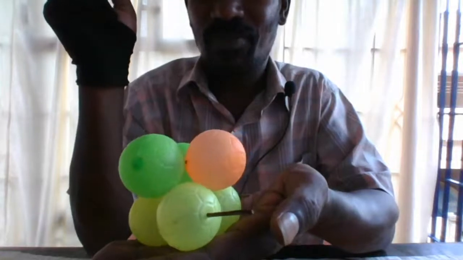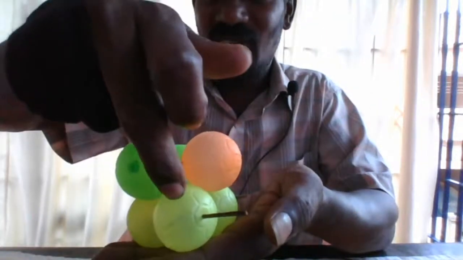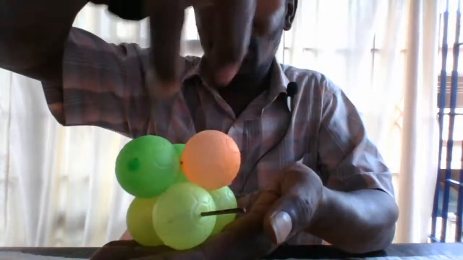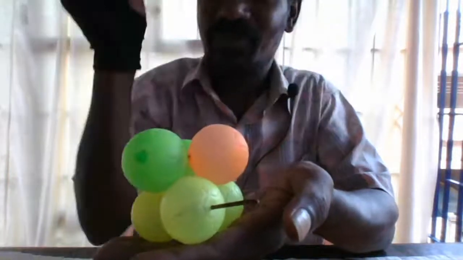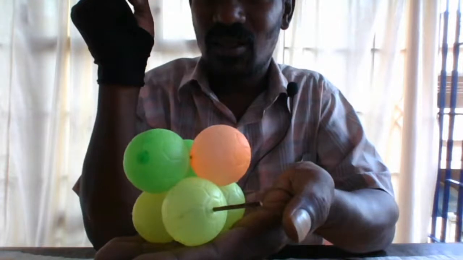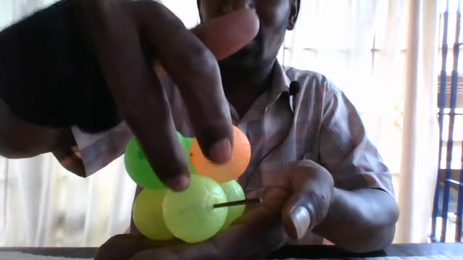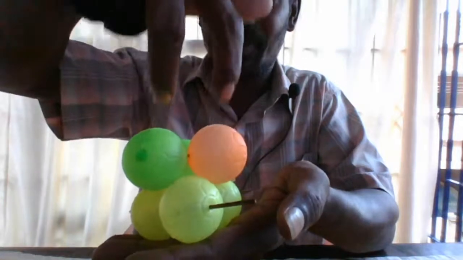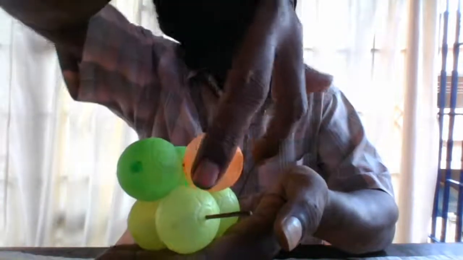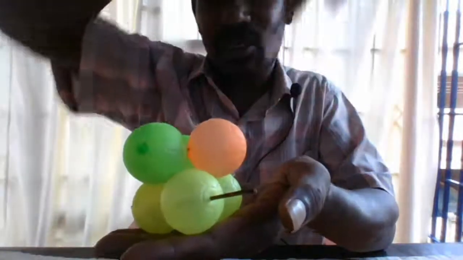So this will give a triangle with these two, and this will give a triangle with these two. Correct? Below two, above one, another triangle.